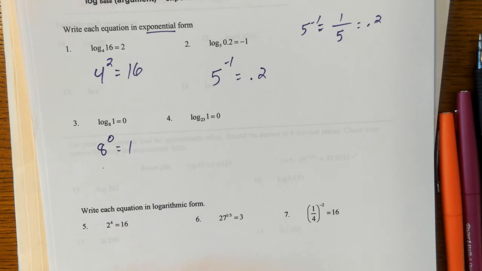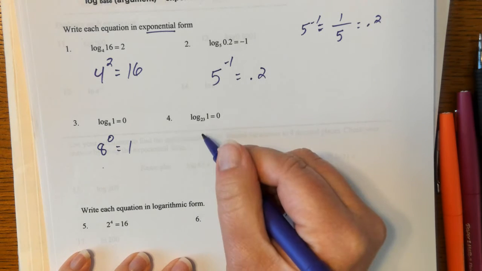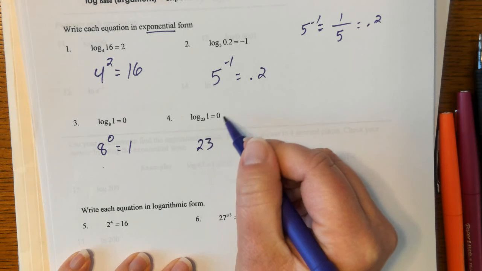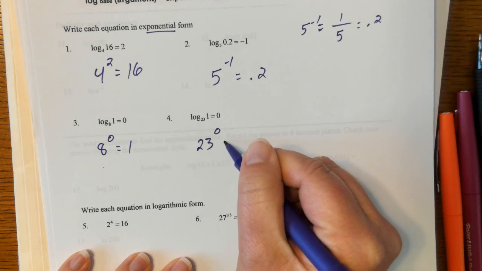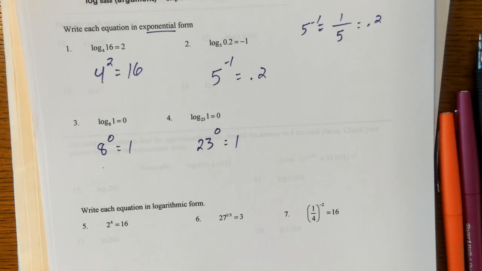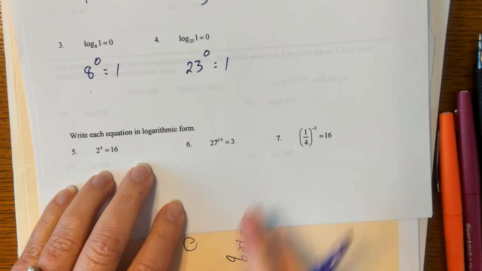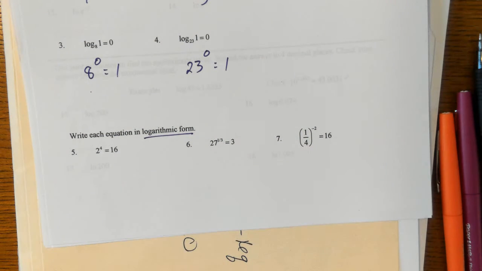Yeah, that works out. Okay, another log. The base of the exponent is the base of the log, so 23. The whole point of logs is to get the exponent by itself, and sure enough, that's true. 23 to the 0 does equal 1. Okay. Now we're doing the reverse. Now they're giving us exponentials, and we're asked to convert to logs.